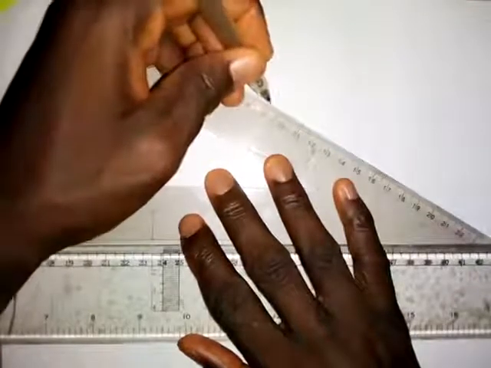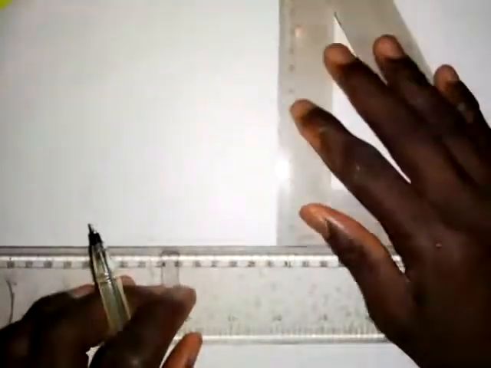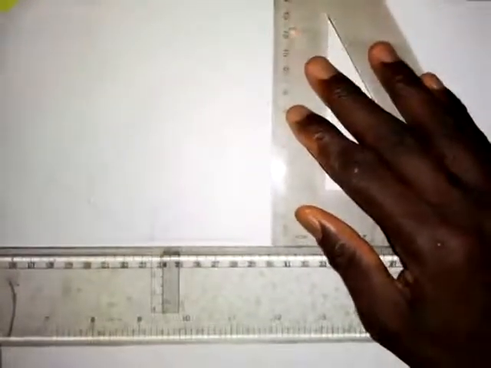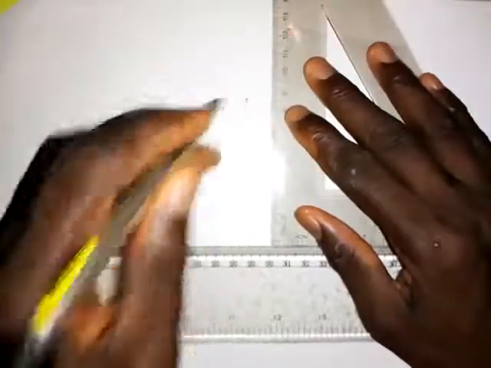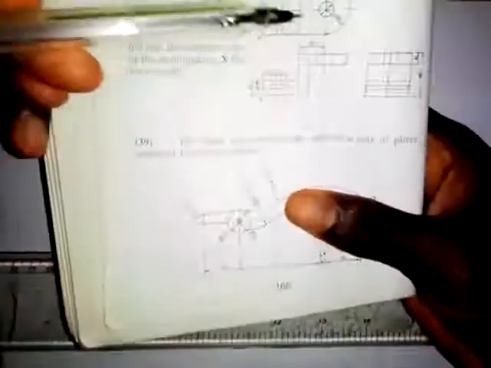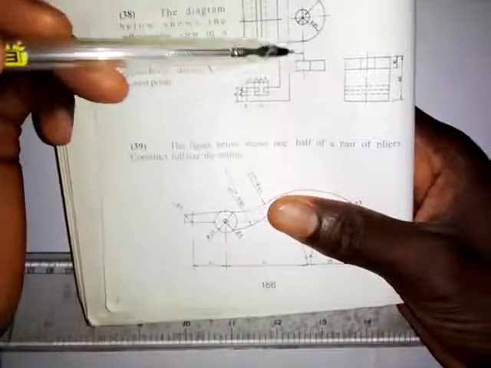Alright, then I'll also bring it down here. So the next thing I'm going to do is that I want to get this isometric circle first. That is the first thing I'm going to do.